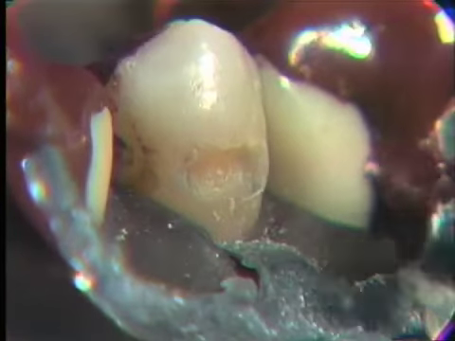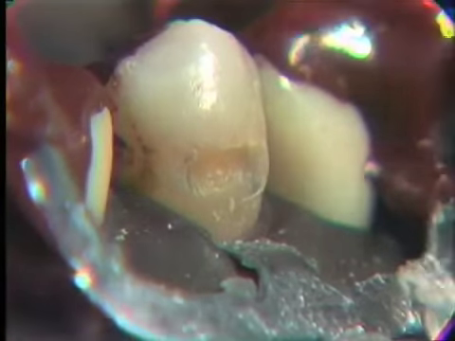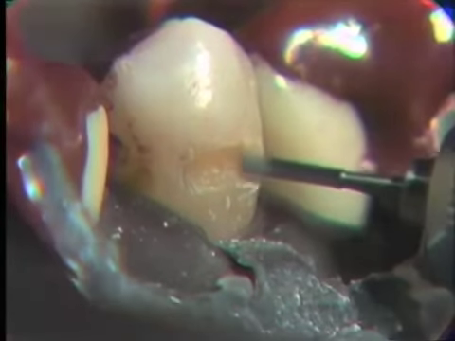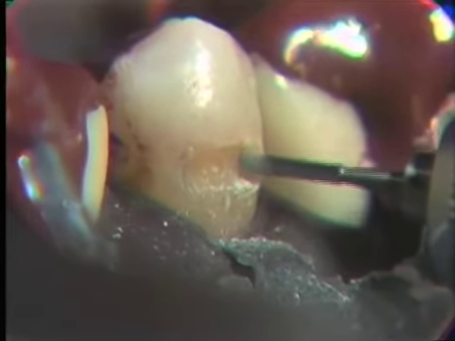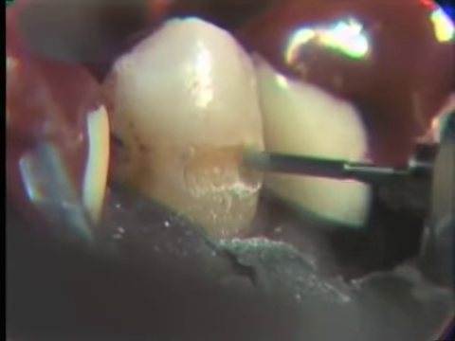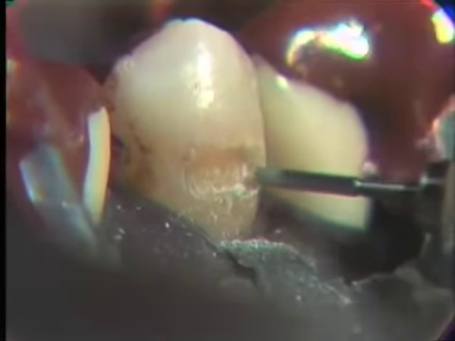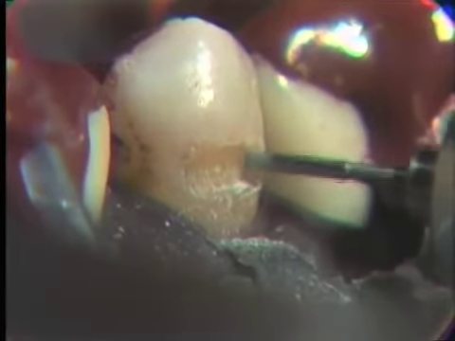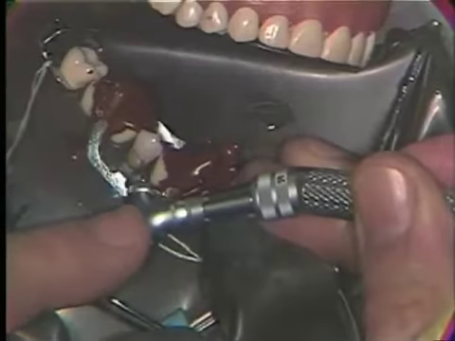Trying to get rid of any overhanging enamel rods or any roughness to the enamel surface. Notice the brush-like stroking motion of the burr as you're cutting. We're supporting our burr with two hands. That just ensures steady cutting.